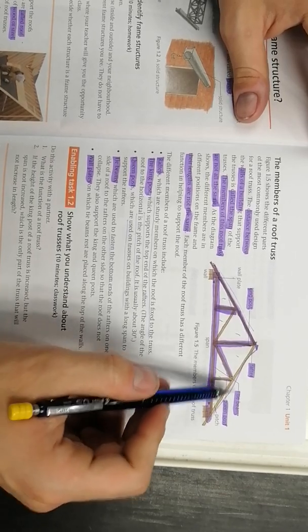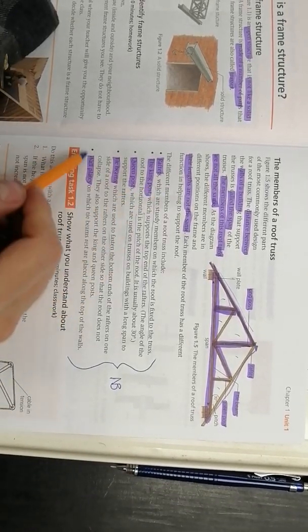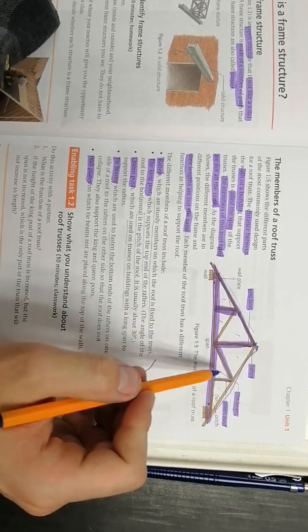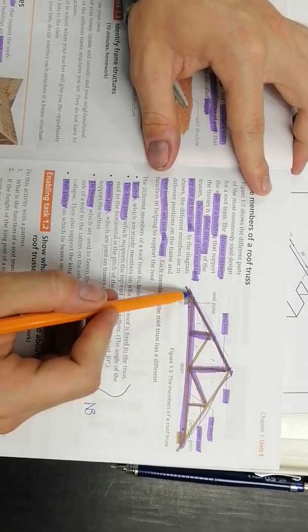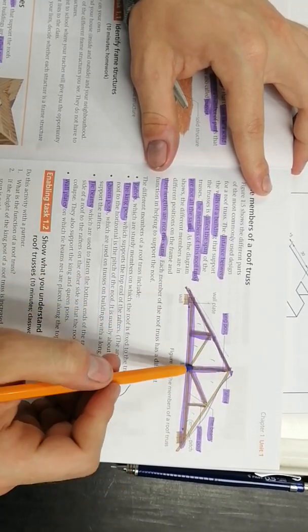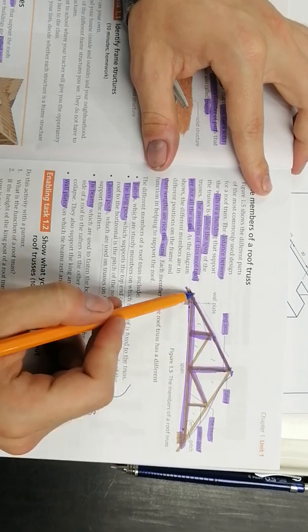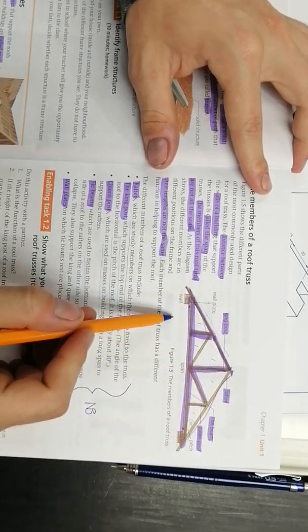Now this is very important. You'll see I drew on this a little bit and I highlighted all the words. This right over here is NB. NB, very important. It's basically explaining what each of these parts of the roof truss is. So here at the top, figure 1.5 shows the different parts of the most commonly used design for a roof truss. Now this design for the roof truss, with the king posts over here and the queen post, the rafters over here, this is the most common design for a roof truss.